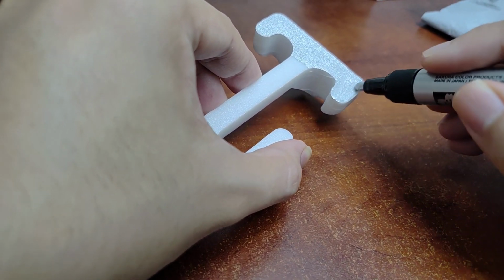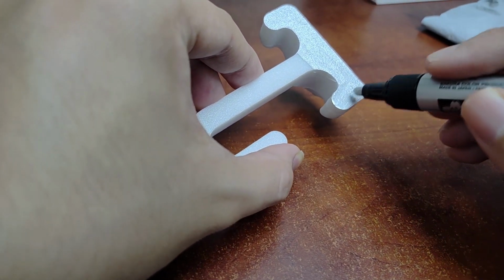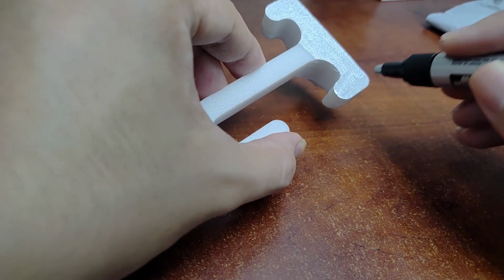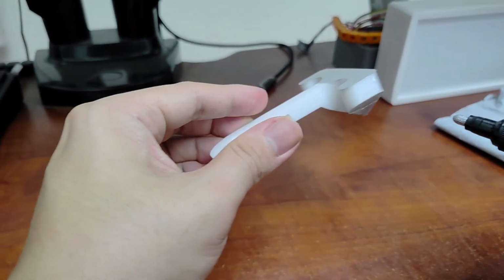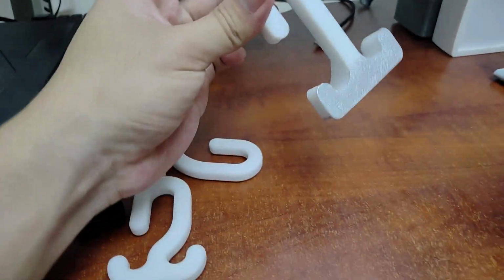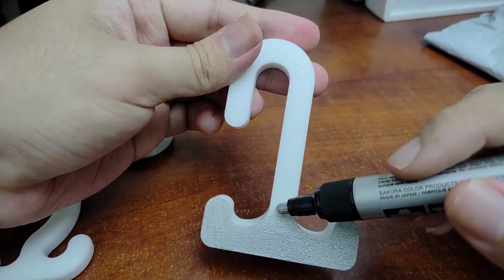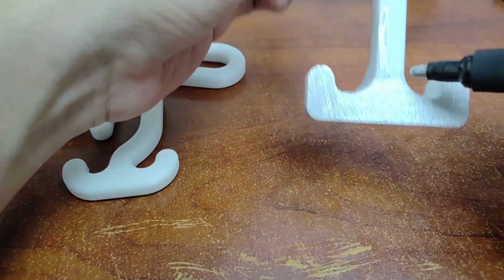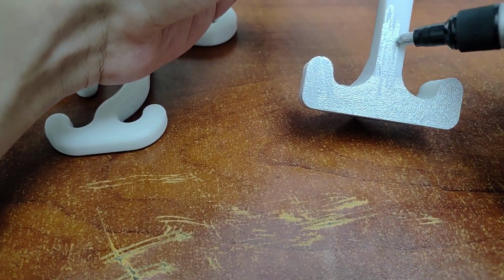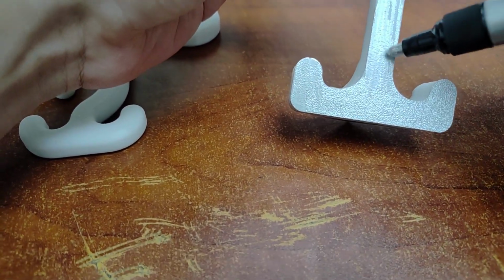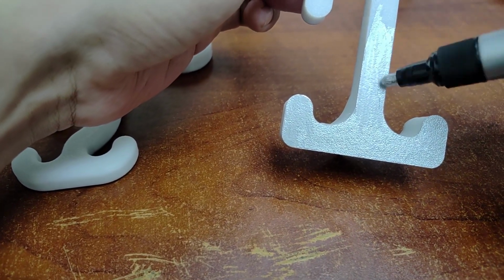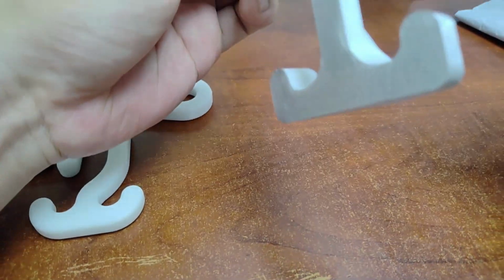So whenever I feel the ink running dry from the tip, I just push it a couple times like that, and the ink flows nicely again. I think the finish will look pretty nice if I can actually keep the color even.